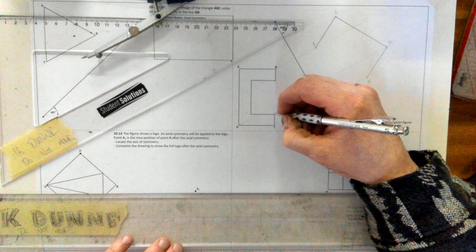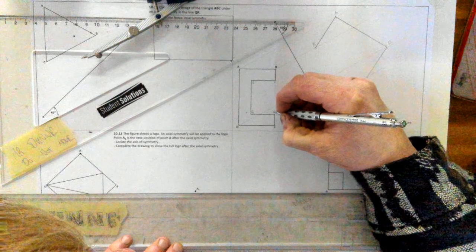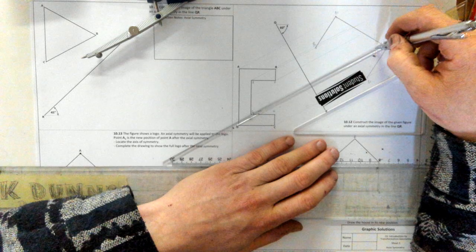Well, the first thing I need to do here is I need to label them. So I'm finished at D, A, B, C, D, E. Start up here, F, G and H. And I'm going to bring those points up to the very same. So I'm going to start with E. I'm going to bring up F. I'm going to bring up G. And I'm going to bring up H. All perpendicular to the axis of symmetry.